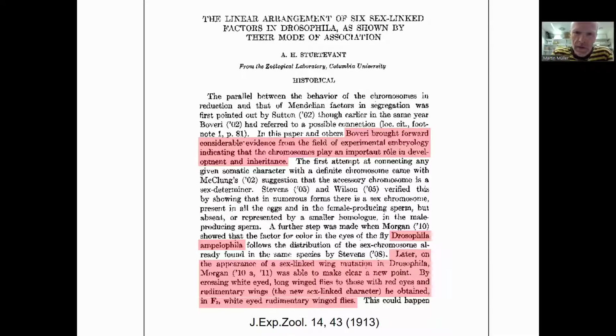And Sturtevant in this paper could show that they had isolated 6 X-linked factors. So white was, of course, one of them, and they had isolated 5 other mutations on the X chromosome, and they could recombine them by meiotic recombination.